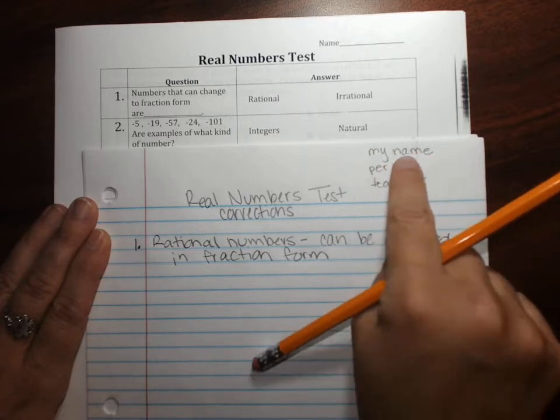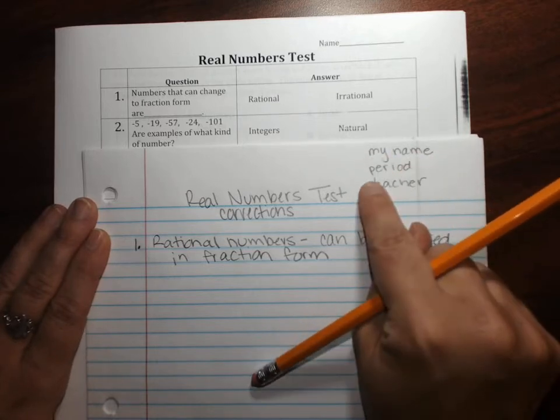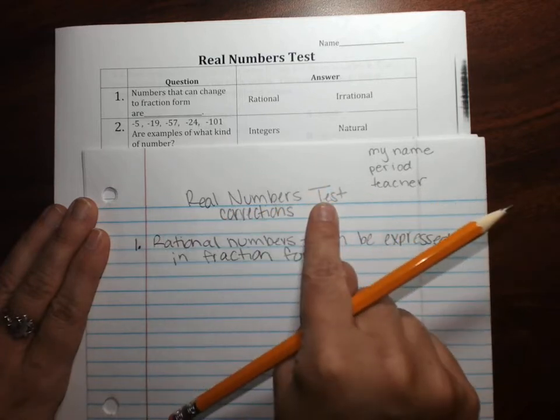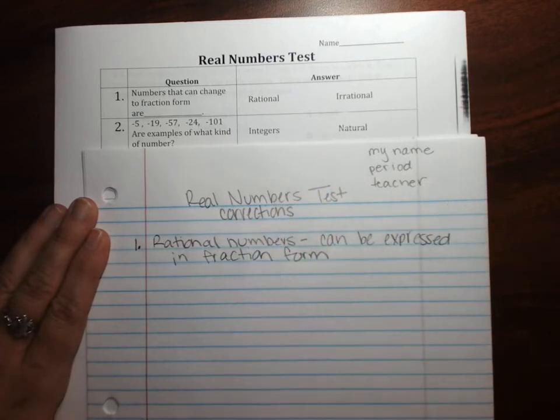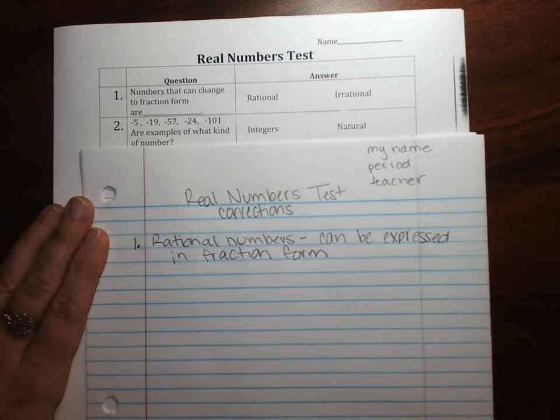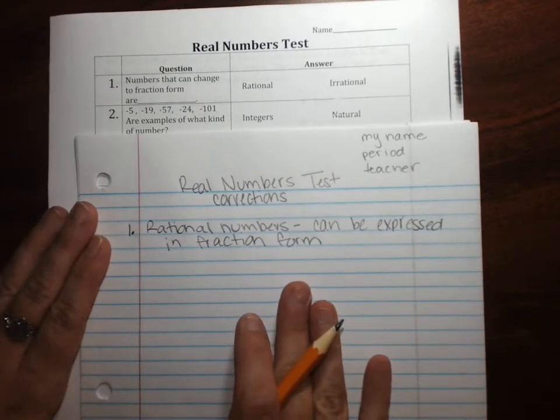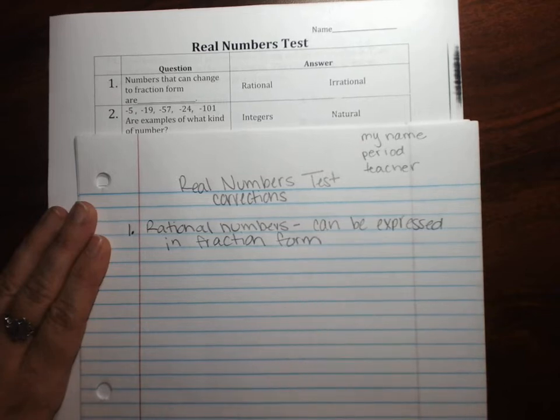You can see how I've got myself started. I've got my name at the top, my period number, and the teacher. And I've labeled real numbers test, and these are my corrections. It's on a piece of notebook paper. You can also do it in your math journal or your math binder, that's fine, but it does need to be on its own piece of paper.